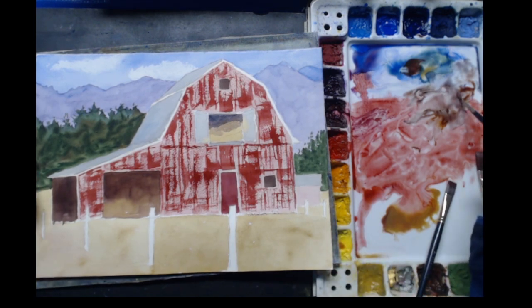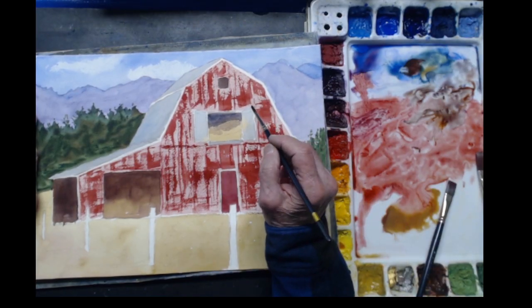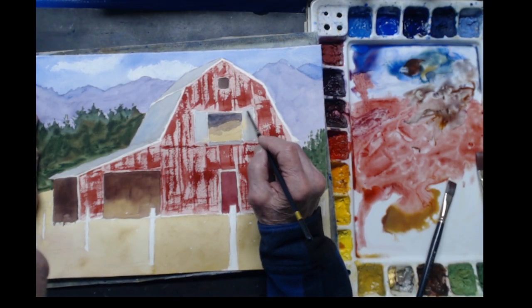Now, for a little definition here, I'm going to mark some boards up here on the door.